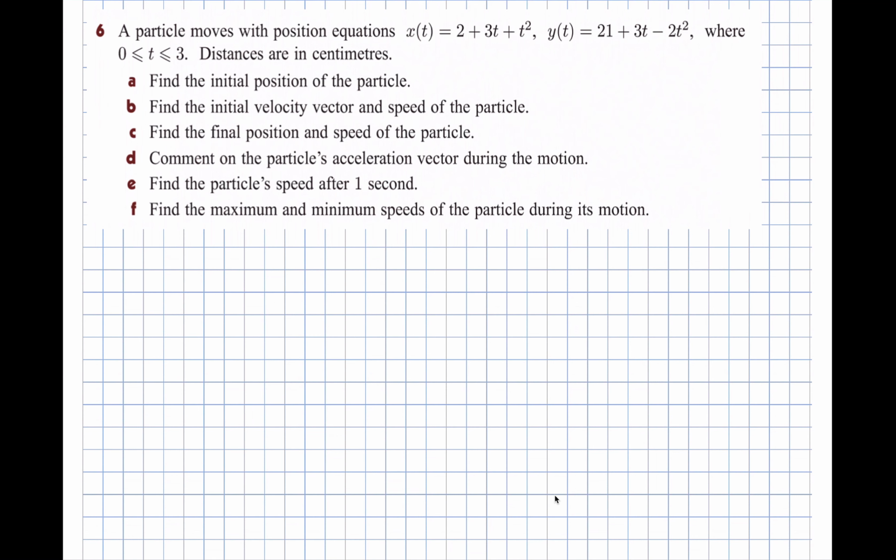The course pretty much says that it's not going to go any higher than up to a third degree polynomial, so you're not going to have challenging parts in here. It tells us that time is only between 0 and 3 for whatever reason, and the distances are in centimetres for whatever reason. It's just a particle, so there's no real life correlation to this, I suppose.